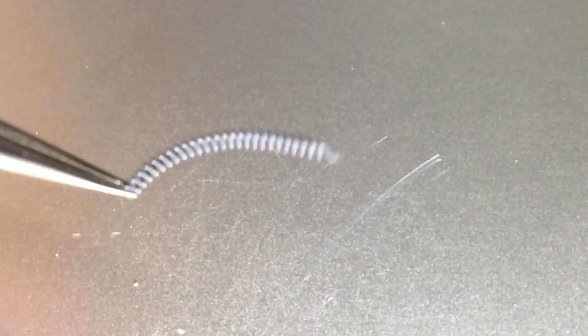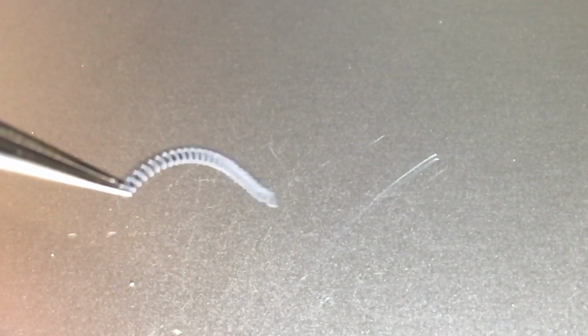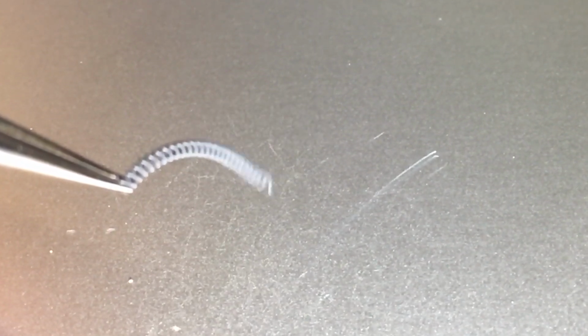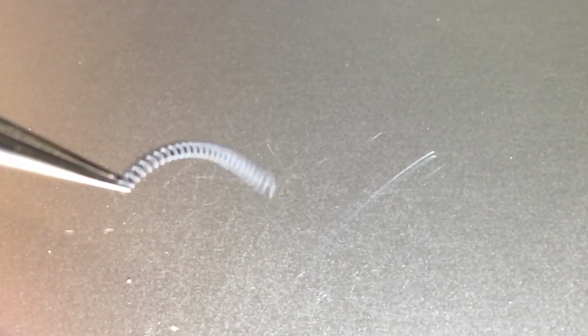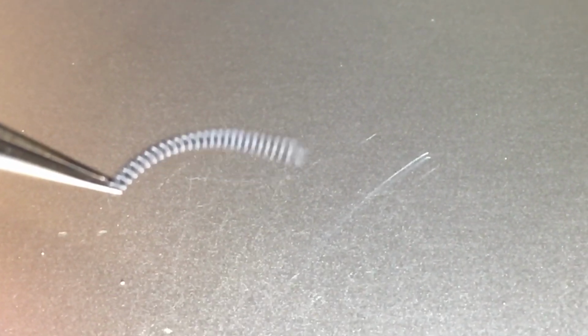But the end result is this very thin, very fine, very springy filament. I smashed the light bulb so that I could show you what the filament looks like. And you can see the remarkable properties of springiness that the resulting filament has.